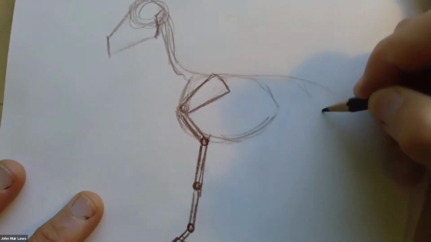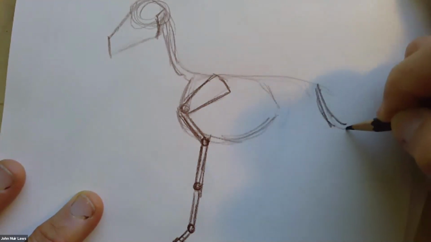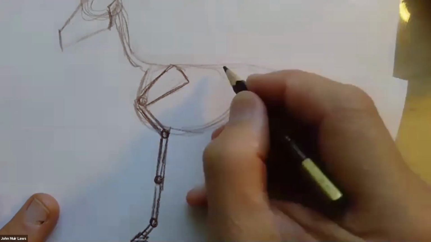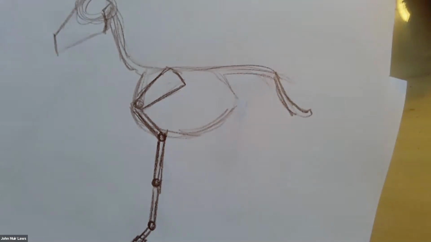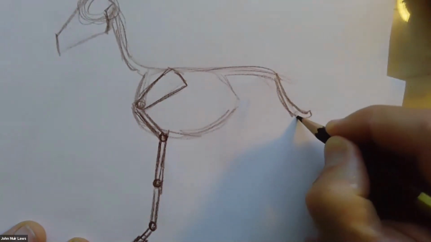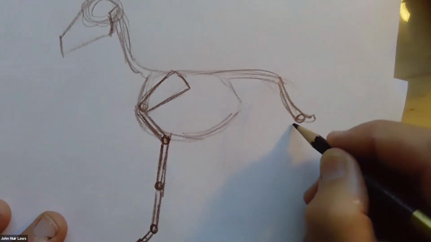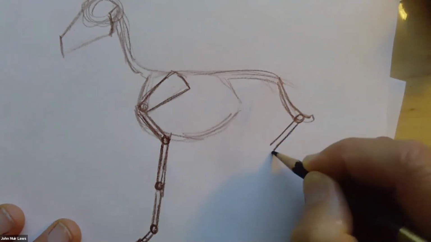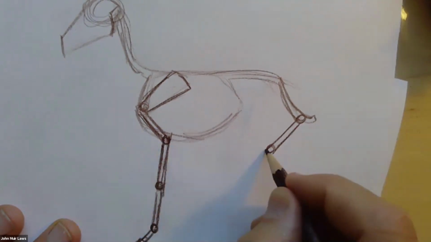The hip bone, I'm going to draw just sort of a little curving bone back here. My hip bone attaches to the spine. So it's fused into the spine. And back here, lower on the hip bone, is where the femur, the thigh bone, comes in. My thigh bone is going to come down to a knee at about the same height as the elbow.